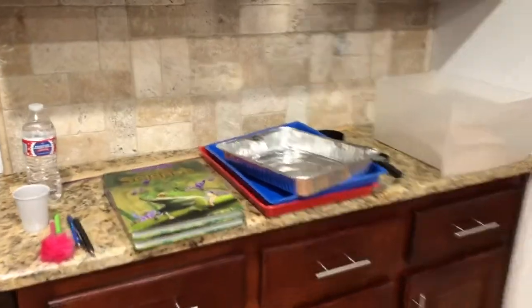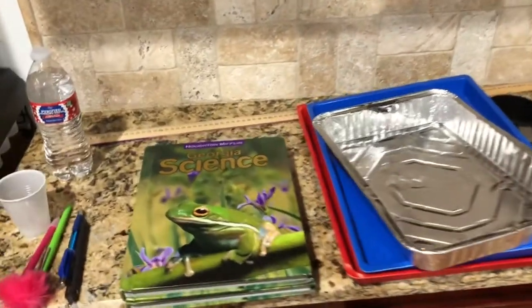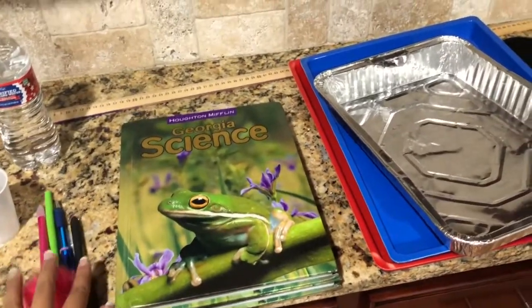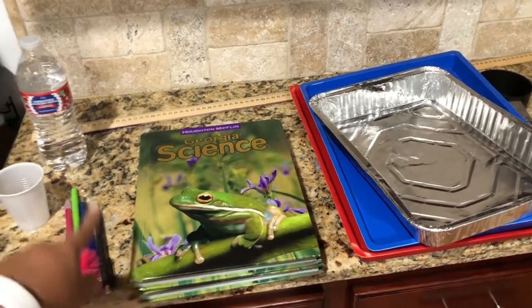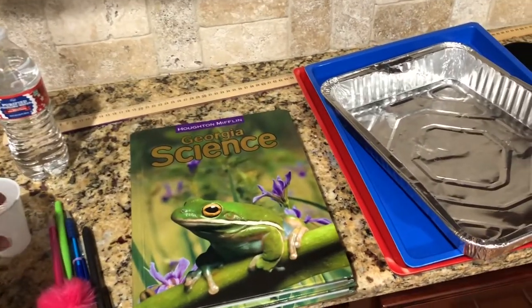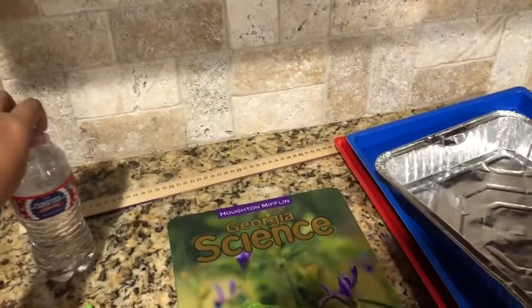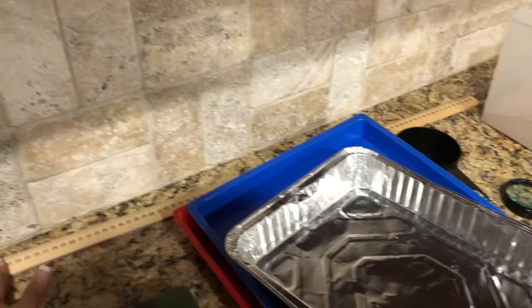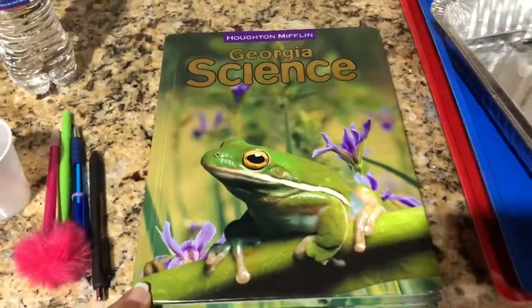All right, everyone, so let's travel into our workstation for today. So I have my writing utensils. You're going to have your pencil and your learning journal. I have a cup that we're going to be using. I have some water. I have my yardstick. I have books, but not just any old books. I have our science books.